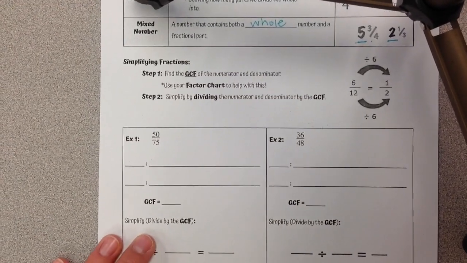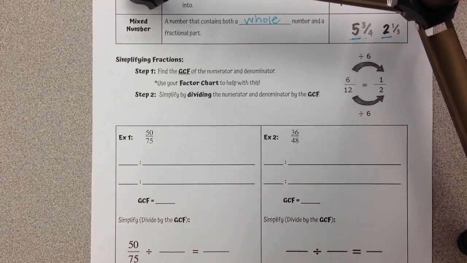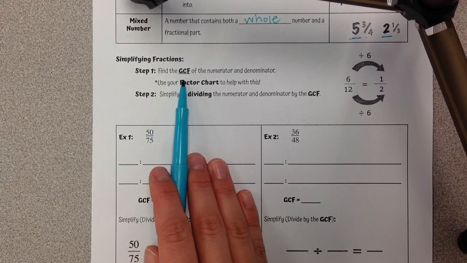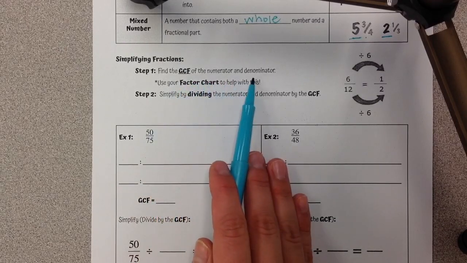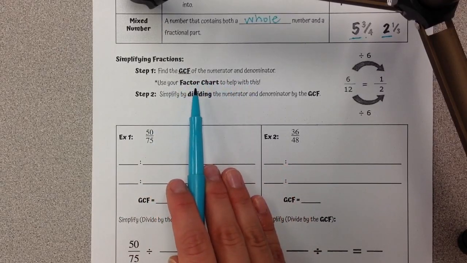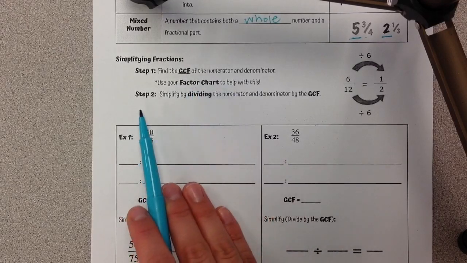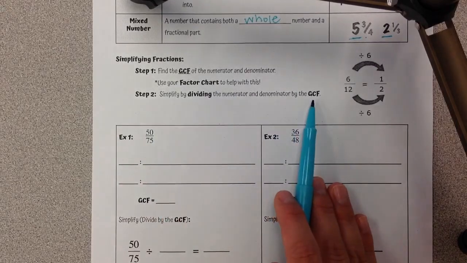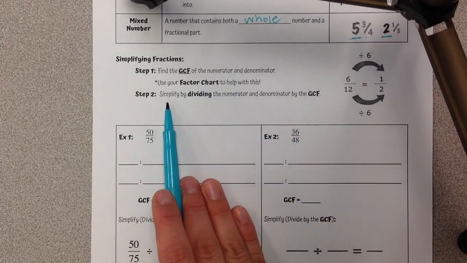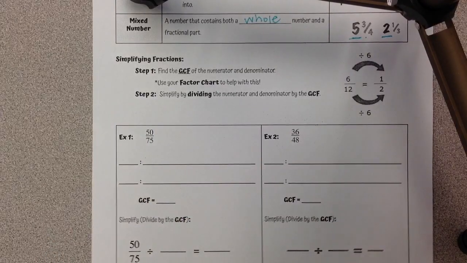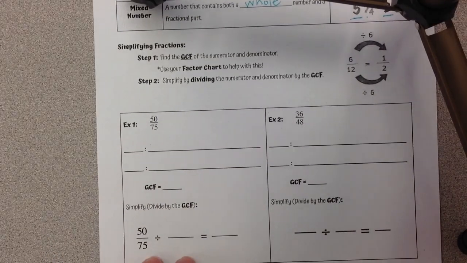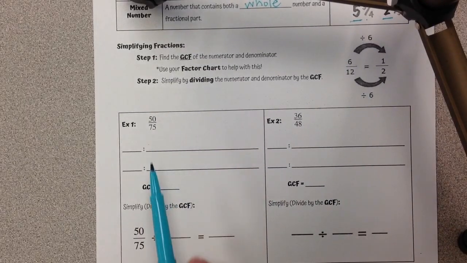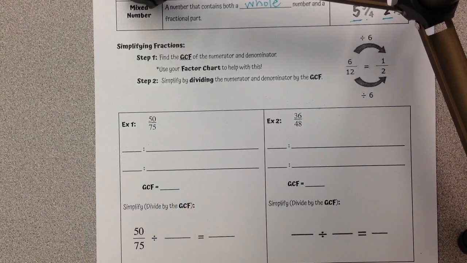Moving on to how to simplify a fraction, there are 2 steps. So your first step is to find the greatest common factor of both the numerator and the denominator. You are allowed to use your factor chart to help you with this. Then your second step would be to divide the numerator and the denominator by the GCF. This will put your fraction in simplest form. Okay, so if we look at example 1, and you have this visual up here to help you too. If we look at example 1, I have 50/75.